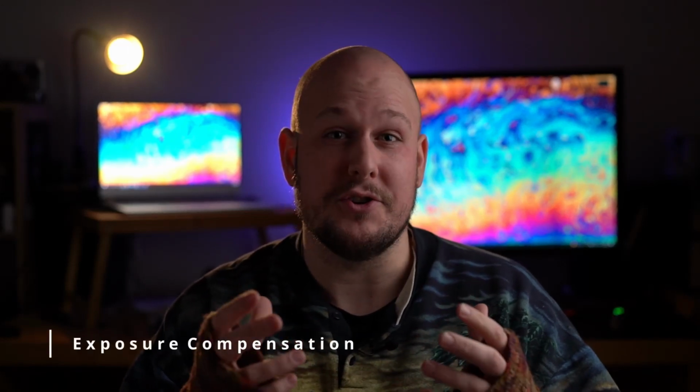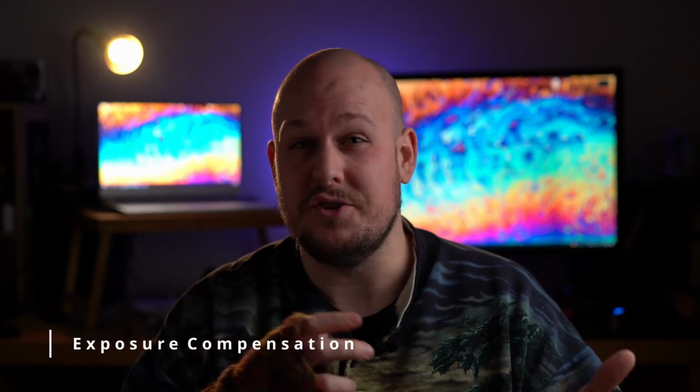Lastly, I'll use exposure compensation just to make any fine-tuning adjustments if I need. If I notice that my highlights are reading a little bit too dark or a little bit too light, then I can dial in the exposure compensation to help compensate for this.